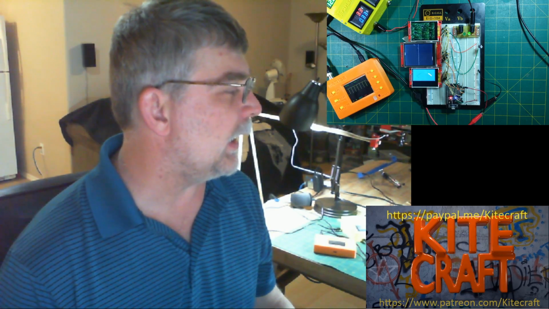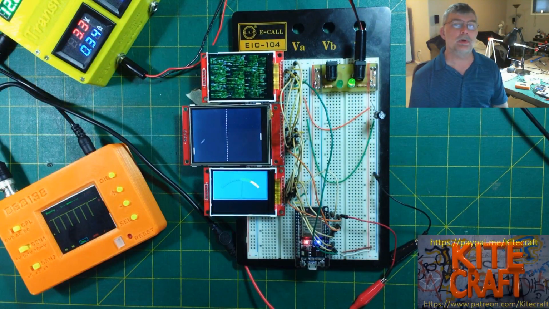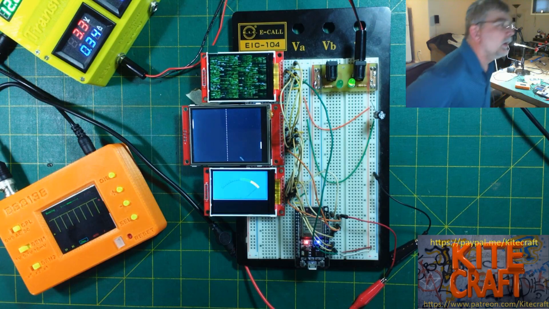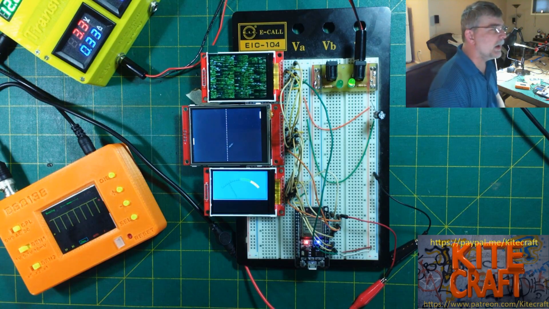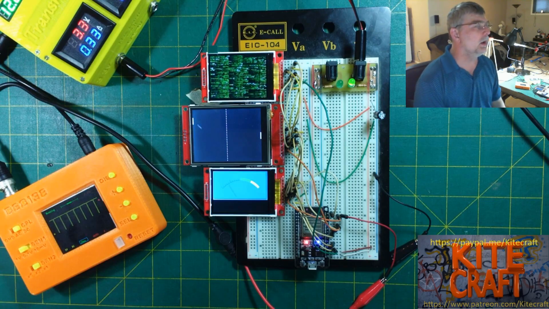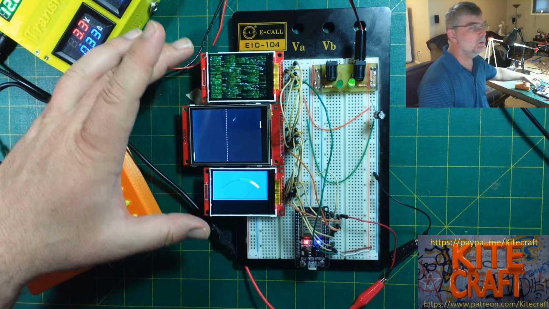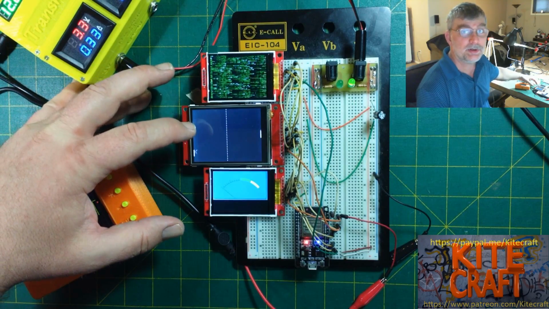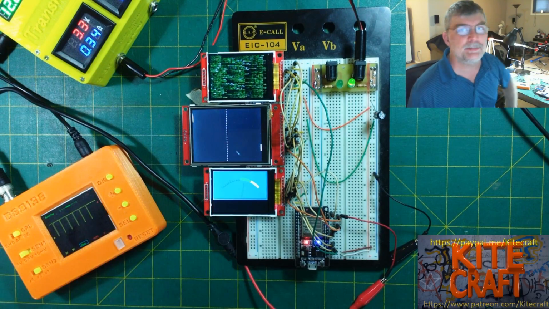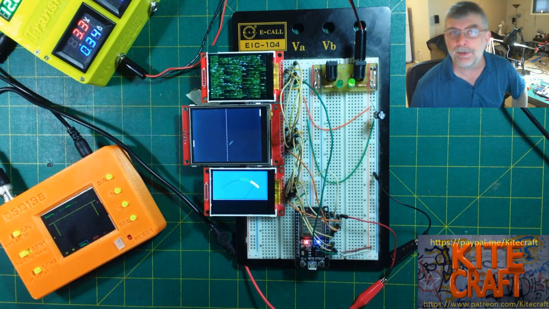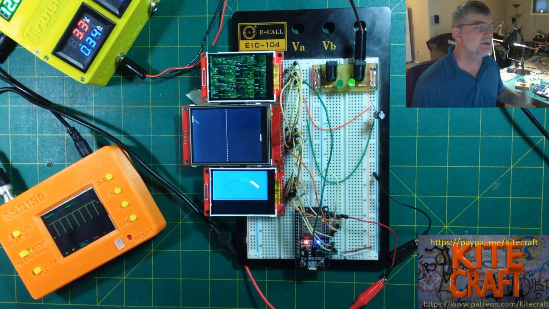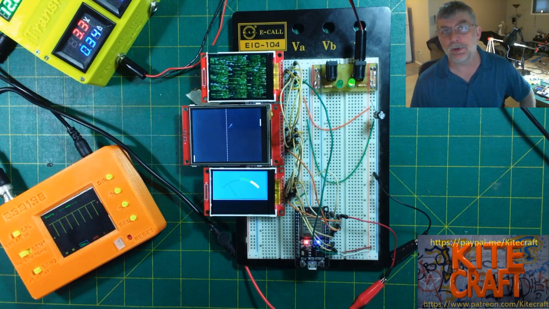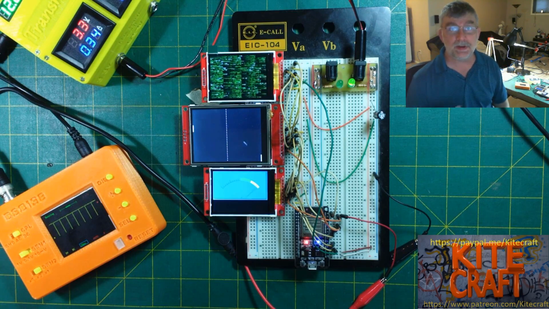Let's have a close-up look at what we've got going on here. In this example, I have three displays. These two are 2.2 inch, and this one is a 2.8 inch. This one also supports touchscreen. All three of these displays use the ILI9341 display driver. Now these displays are very common. You can buy these pretty much anywhere, and they use the SPI interface.